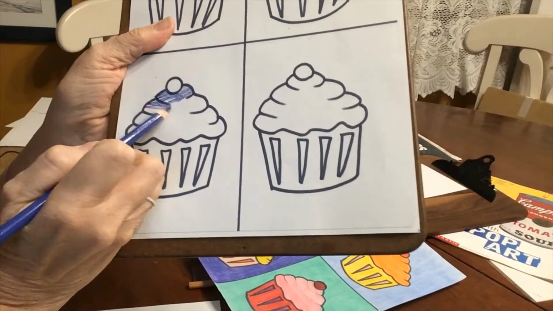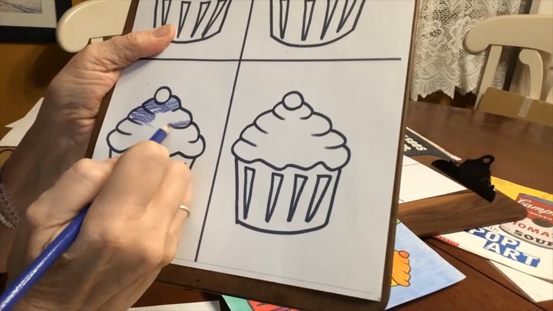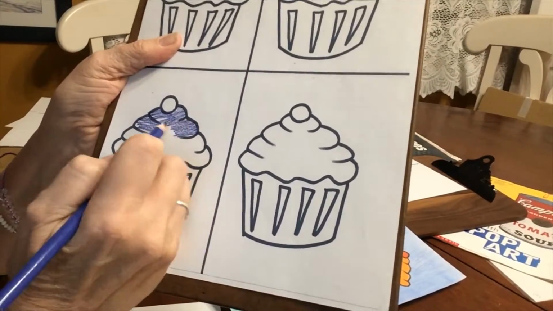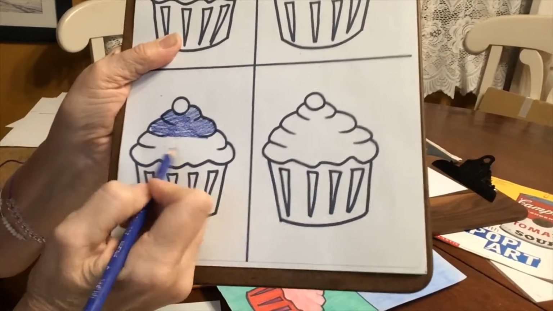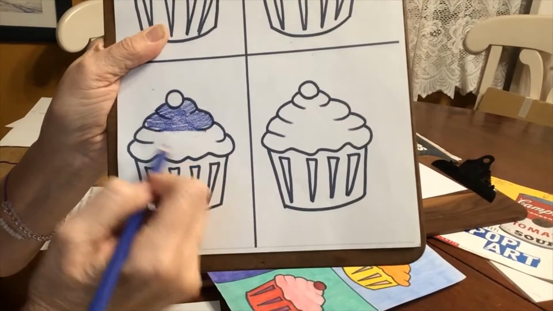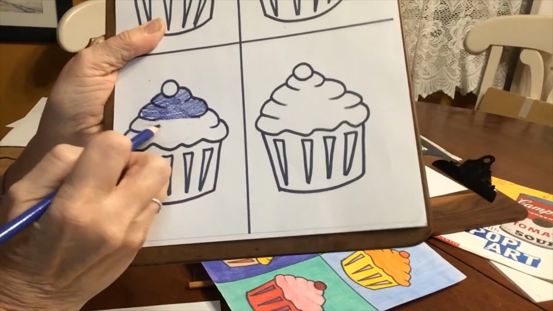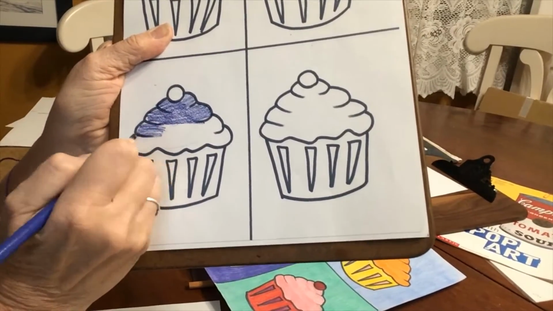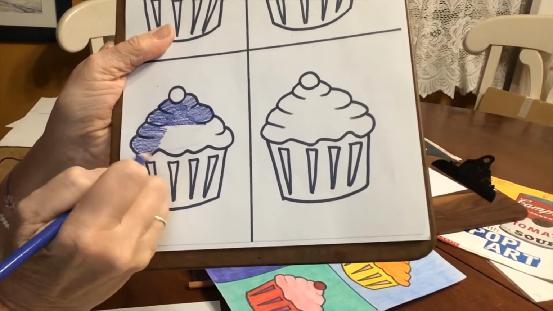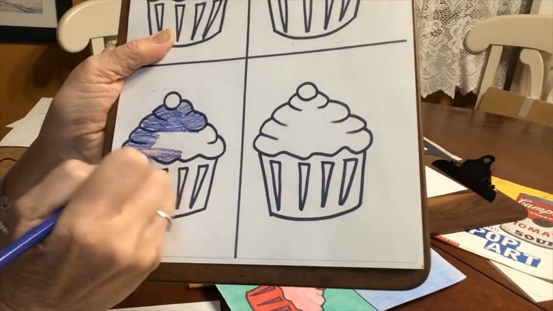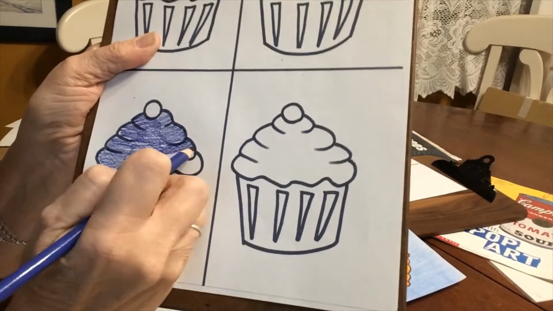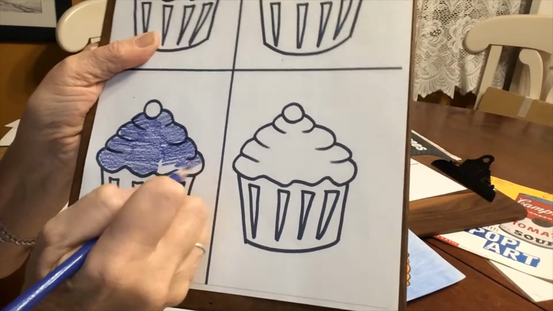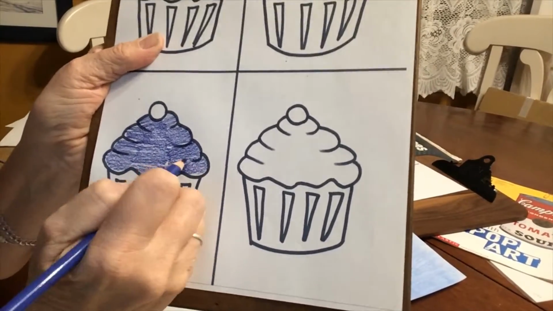The thing with projects like this, and actually I do a lot of drawing, so I would say I use this technique all the time, is to follow the contour of the object. So you can see that this icing goes this way. So if you color in the same direction the object is going, I think it comes out better and you get a more solid look to it. And that's called following the contours of the object. So I'm drawing in the same direction that the object is going.